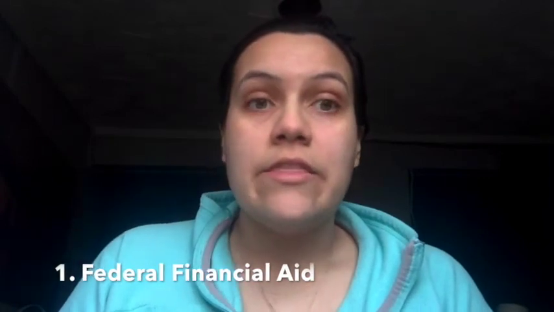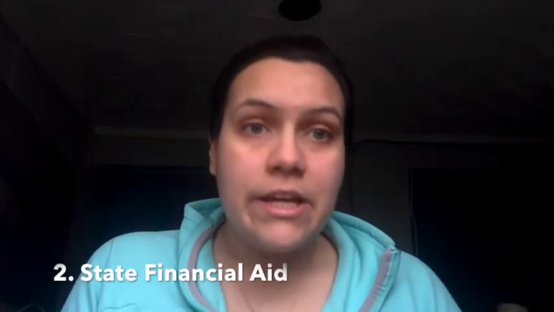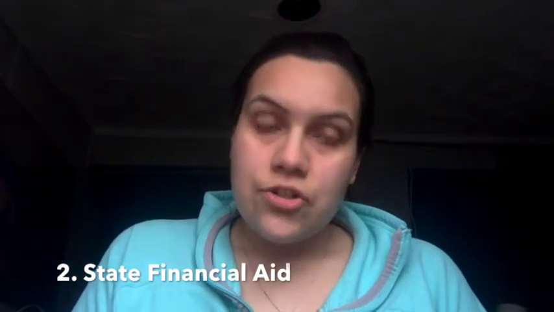And the FAFSA can be broken down in two ways. Federal money, which students from low-income backgrounds normally are able to obtain through federal Pell Grants, and state money, in which states distribute and provide their state residents with state financial aid packages, such as state Pell Grants.